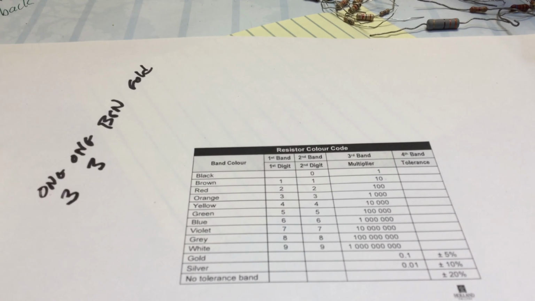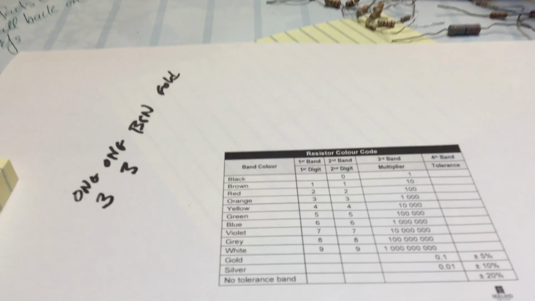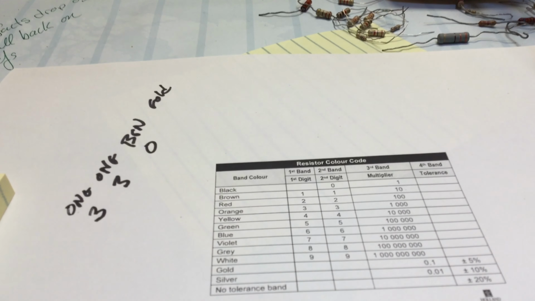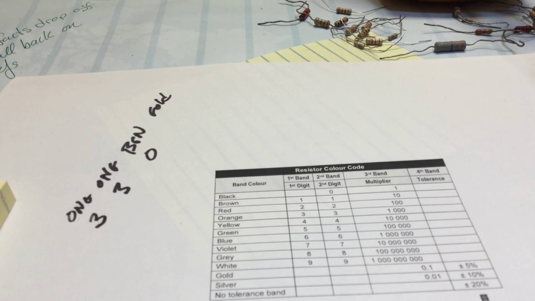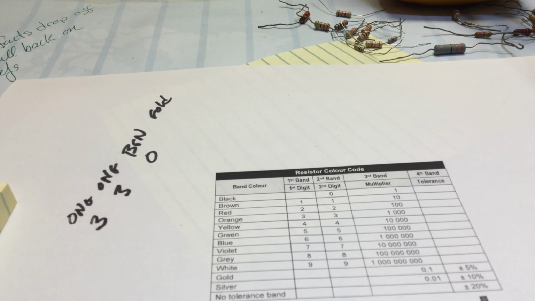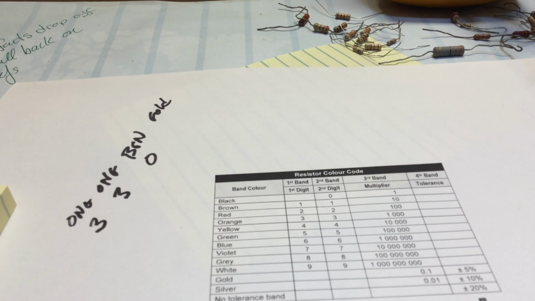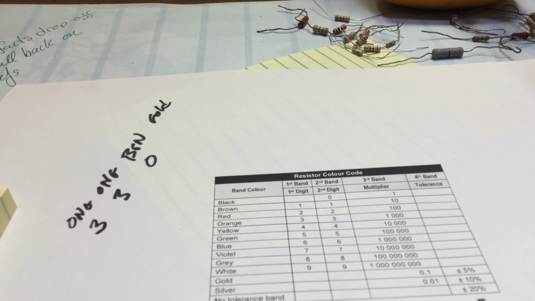So we could take 33 and multiply by 10, and we would then end up with 330. The other way you can do it is, if you remember that brown is 1, just add 1 zero to whatever your value is. And again, it would be orange 3, add 1 zero, and you'd end up with 330.